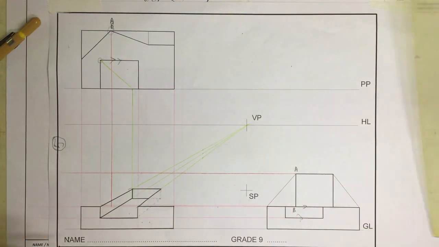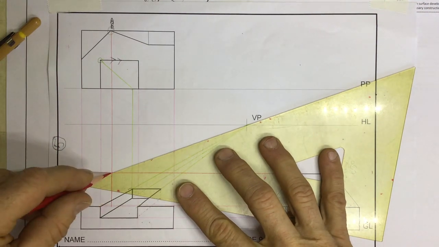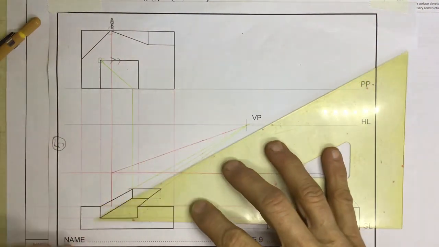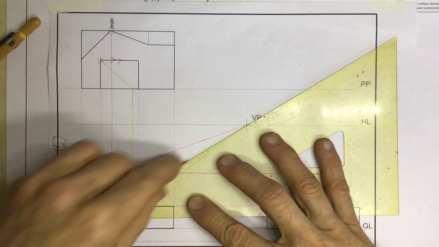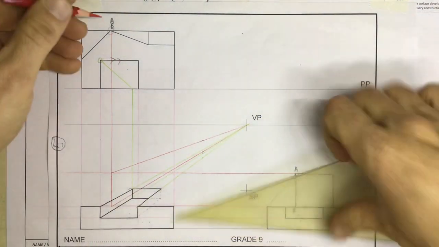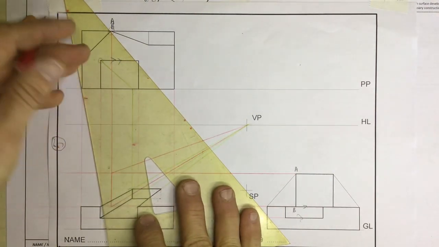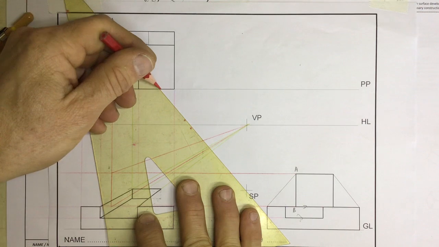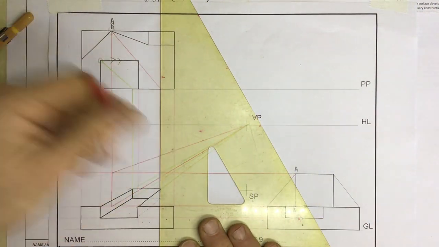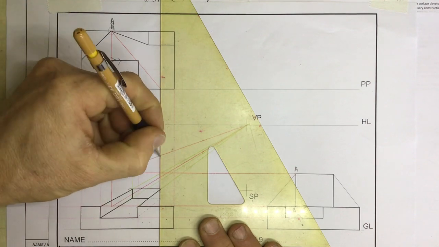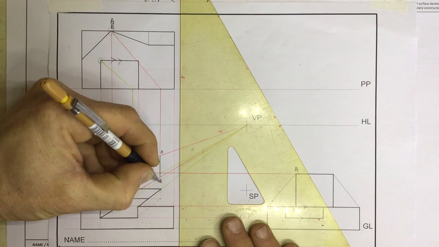I'm going to take lines coming back from the top over here to the vanishing point, and the bottom over there to the vanishing point. Right, I'm then going to find point A and B on those two lines by taking a line coming down from A and B over there and dropping that down into my picture. There's A at the top and B at the bottom. A at the top and B at the bottom over there.